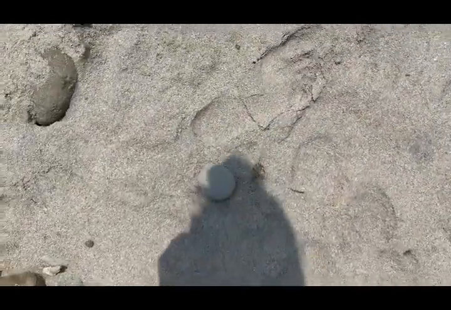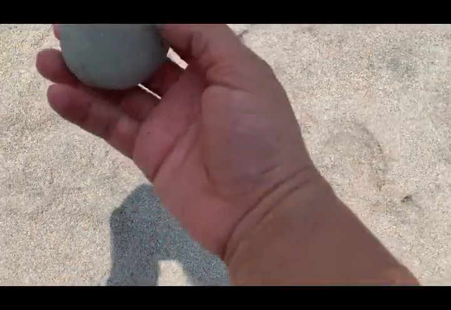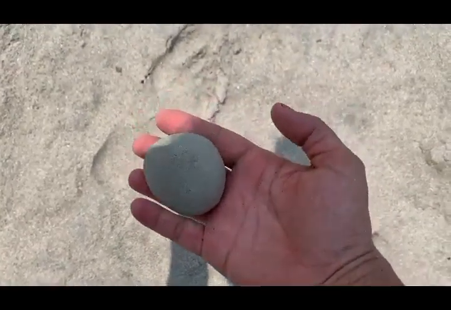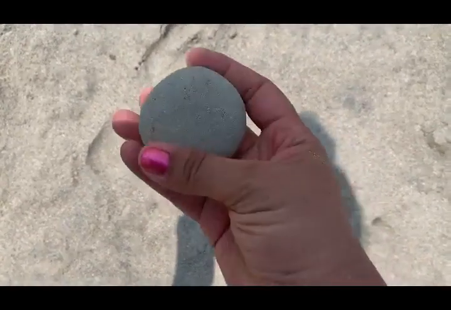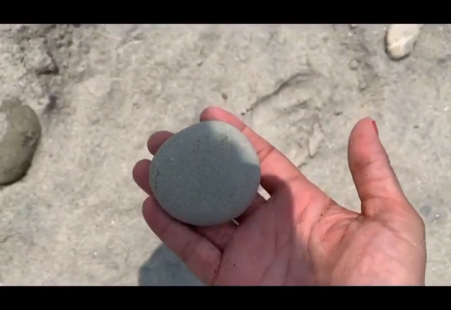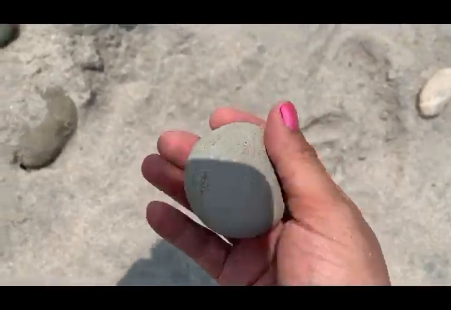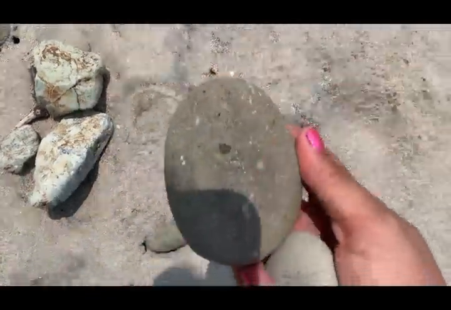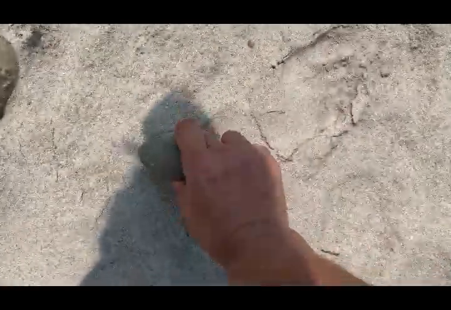Look at this. What is this? This is nice. Not a big shape. It's smooth. It's not 100% rounded, but it's good. Oh, look at this one. Isn't too bad.